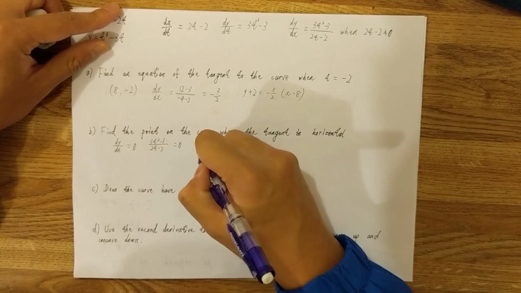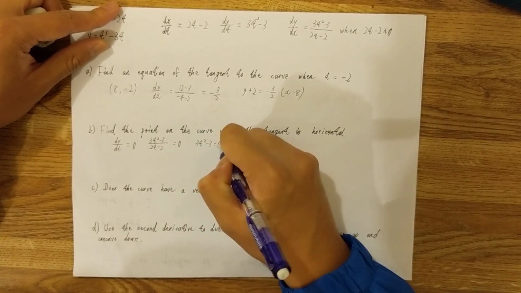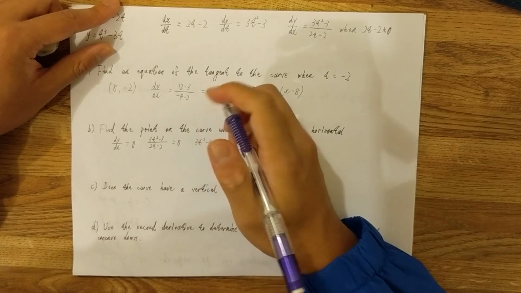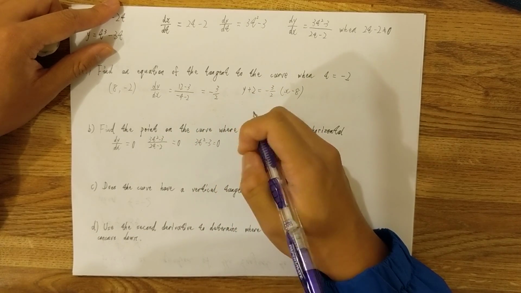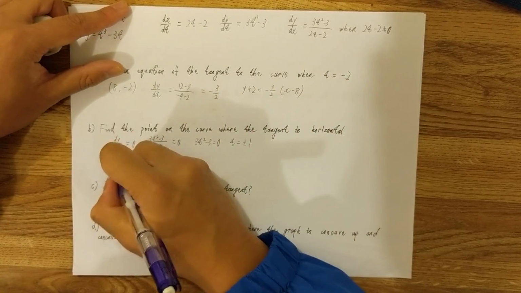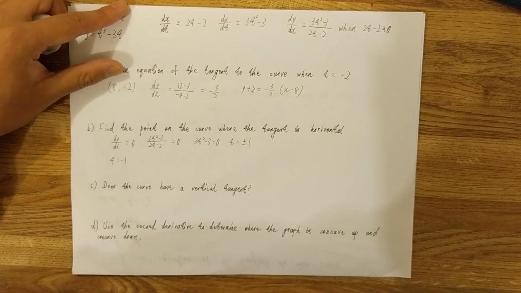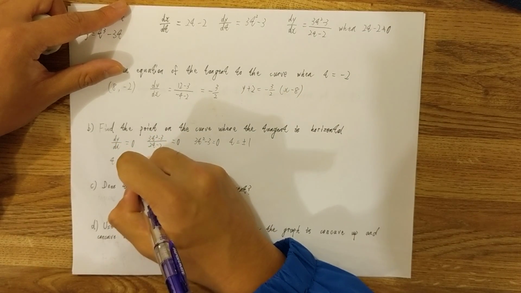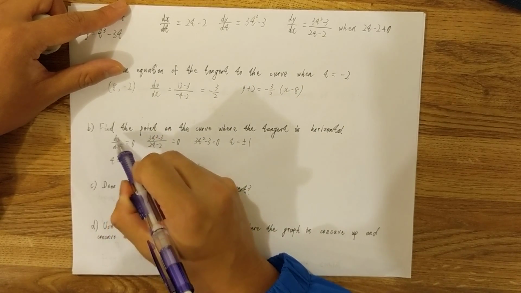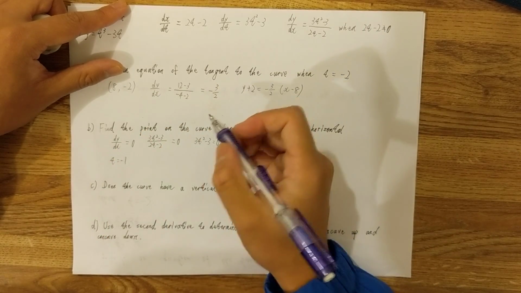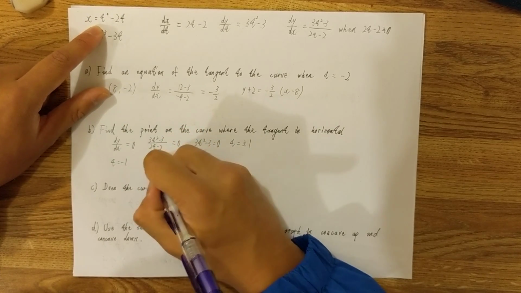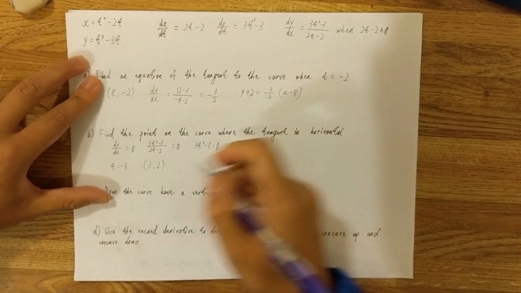So we will get 3t squared minus 3 equals 0. Let's first figure out the numerator when the numerator is 0. Okay. So we know that t will be positive and negative 1. So when t is -1, the denominator will not be equal to 0, so the tangent will just be 0. So the corresponding point on the curve when t is -1, plug this in, we have 3 and 2.